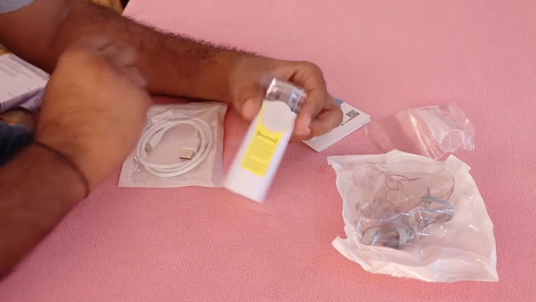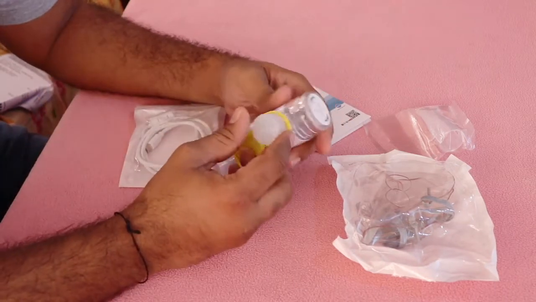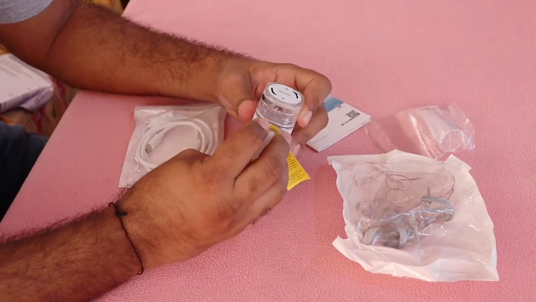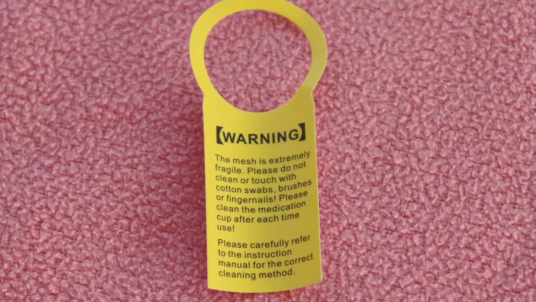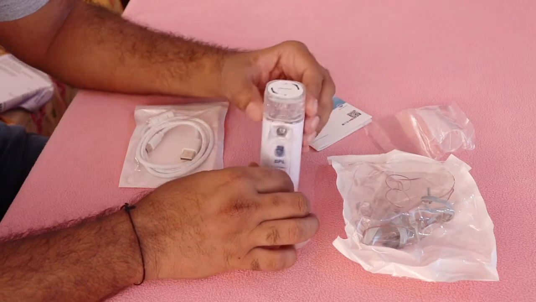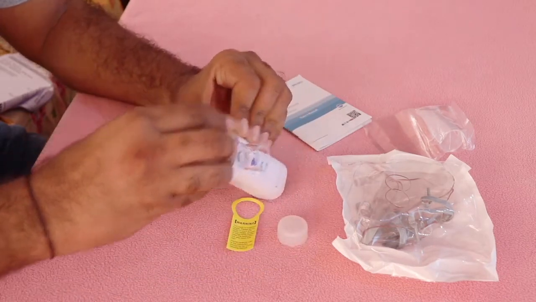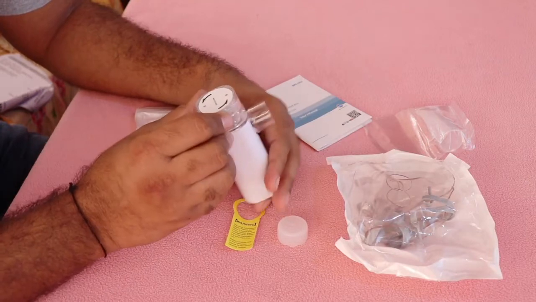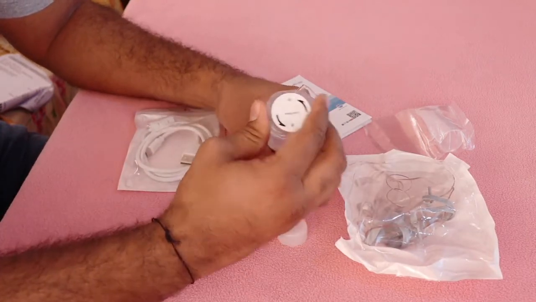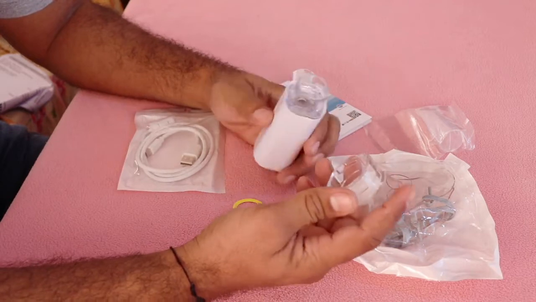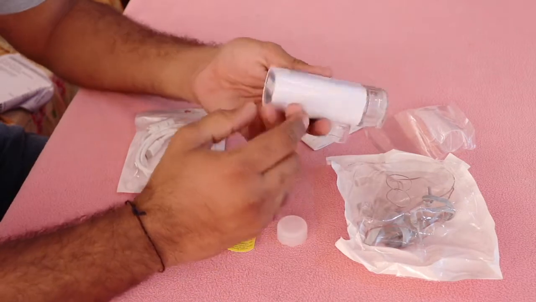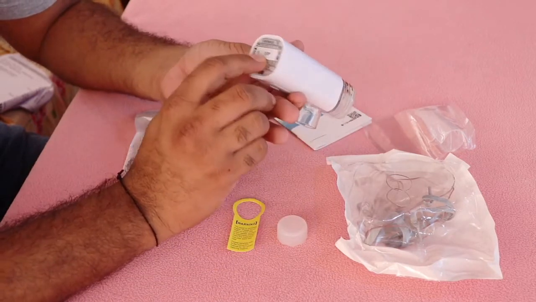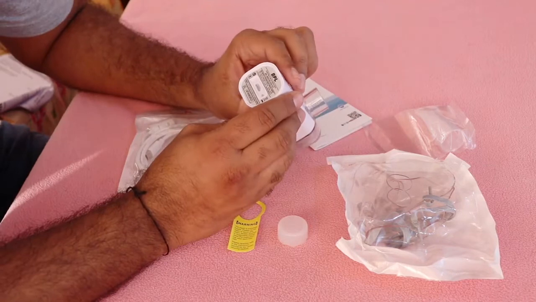We get a warning tag at the neck of the instrument, in which they have written: the mesh is extremely fragile, please do not clean or touch it with cotton swabs, brushes or fingernails. Please clean the medication cup after each use. They have given a port to charge at the bottom, and this is the place where we put the medicine, and this is the USB port given for charging.